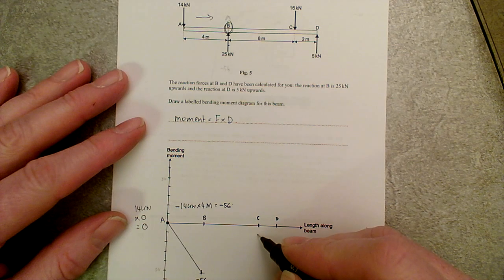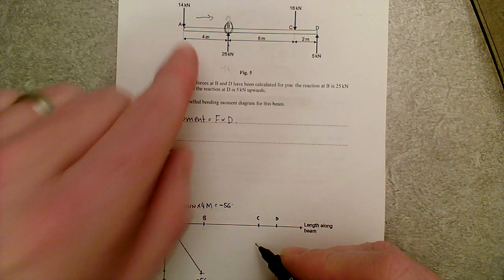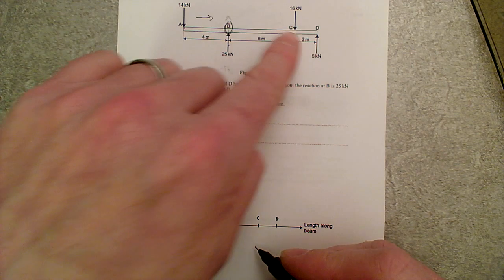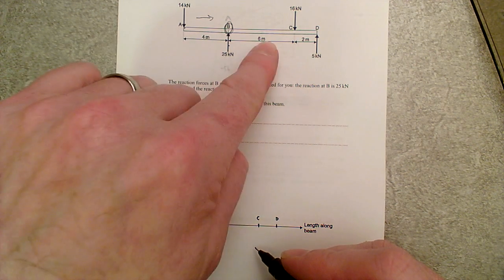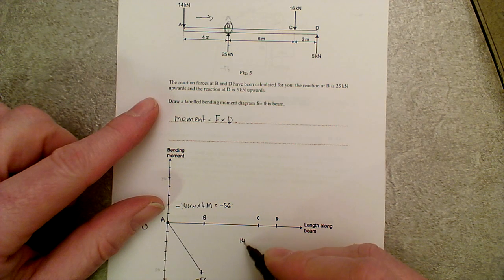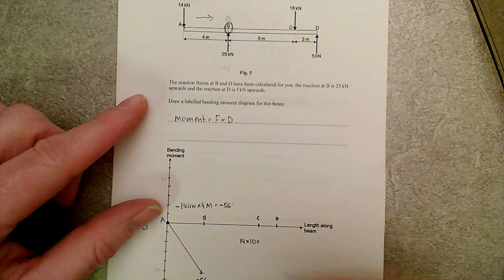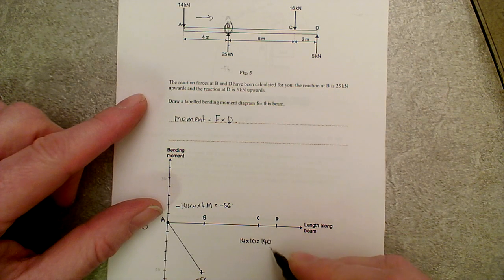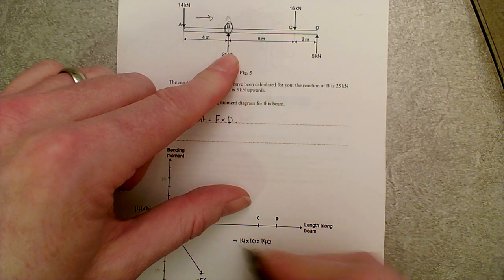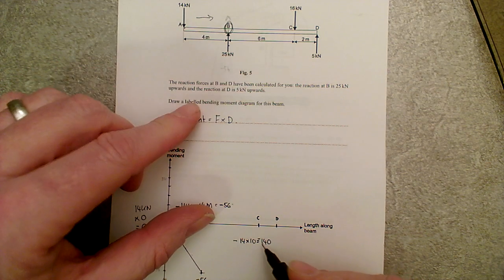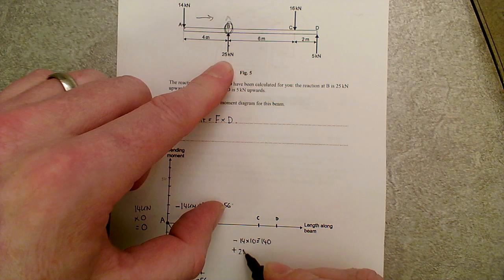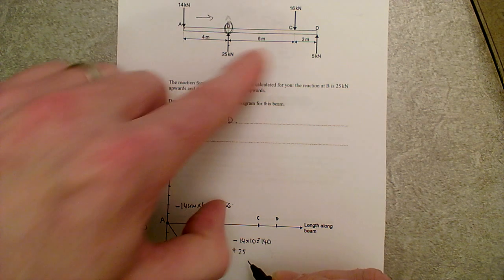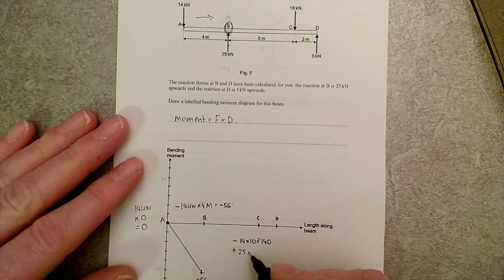So at point C we've got 14 kilonewtons, but we've got that force times distance, so 14 kilonewtons times 10 metres. 14 times 10 is going to equal 140, and remember that's a negative, so minus 140, plus we've also got 25 kilonewtons over 6 metres.